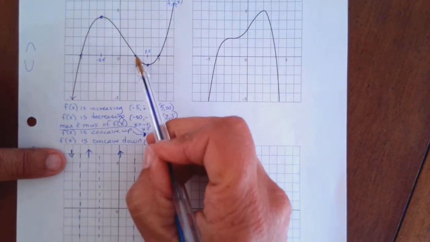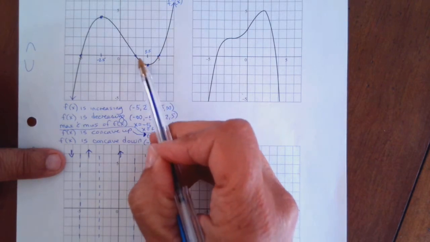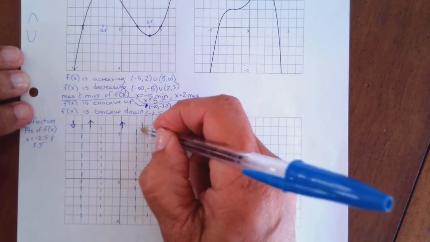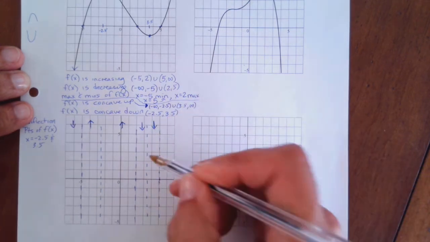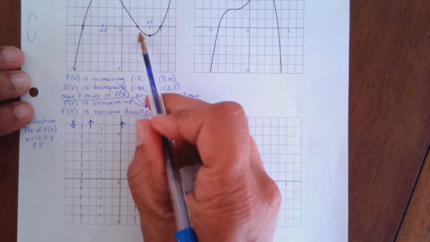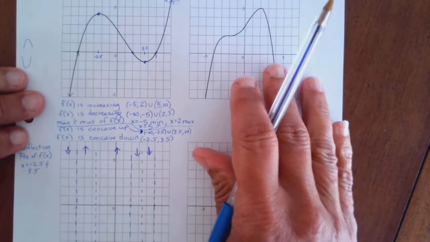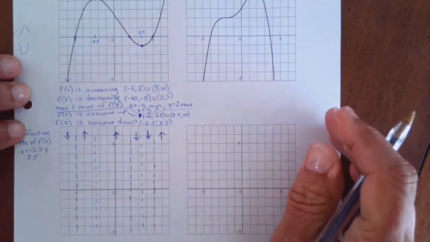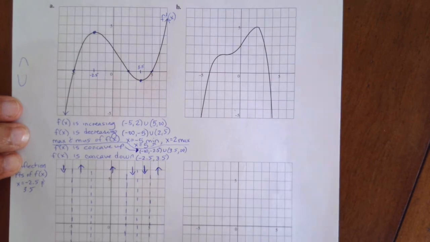And then when I get to 2, I'm below the x-axis. Until I get to 5, I'm going to be decreasing. So that means I'm decreasing in this little interval between 2 and 3.5, and also between 3.5 and 5, because that whole area there, I'm decreasing. And then once I get to the right of 5, I'm above the x-axis again, which means increasing. All right, so looking at the derivative, I can get my directions going.